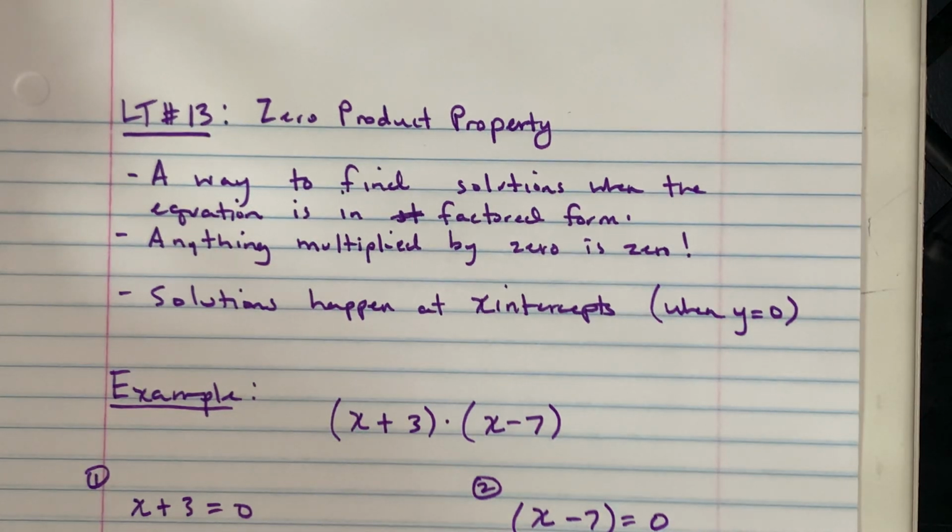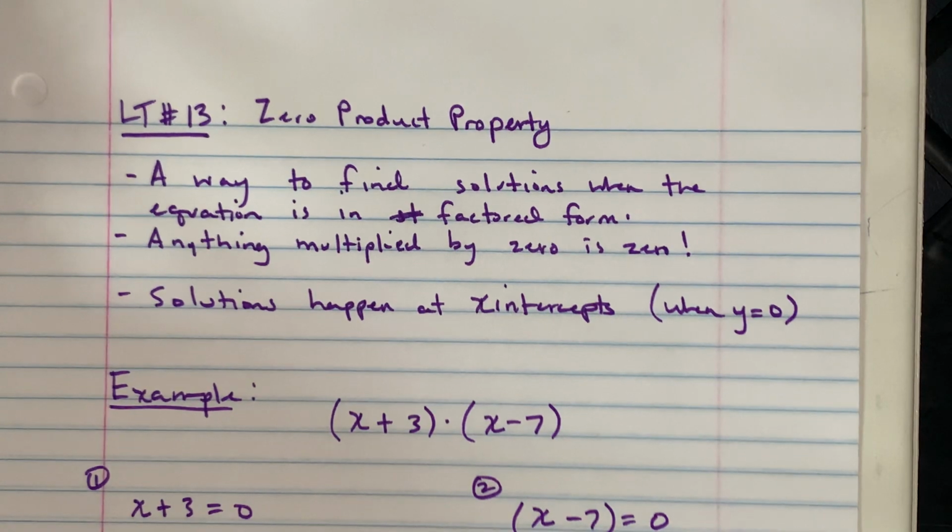Hey guys, this is Learning Target 13, Zero Product Property, and we are still dealing with our quadratic equations that are in factored form. I think you'll notice that this topic is not necessarily a review, but it's been underlined in the last two or three weeks. This process has been kind of implied in some of the Zoom meetings and in the videos and practices we've been doing. I think you'll know what I mean once we get into this, and we'll revisit it at the end just to make sure you guys are good with it.